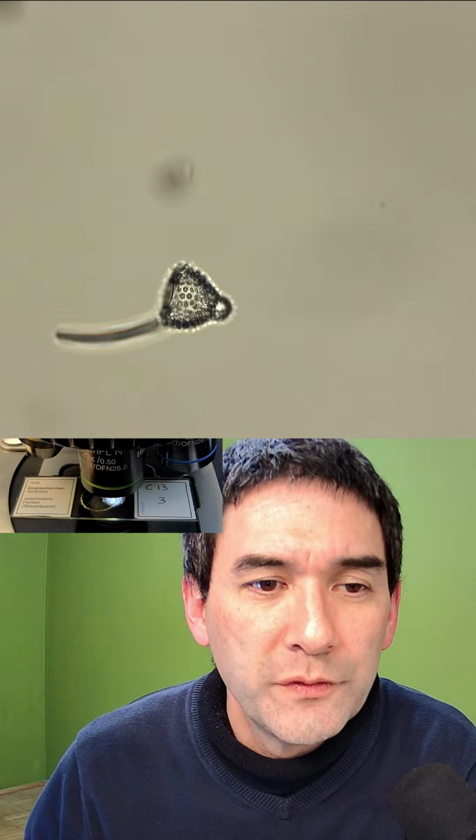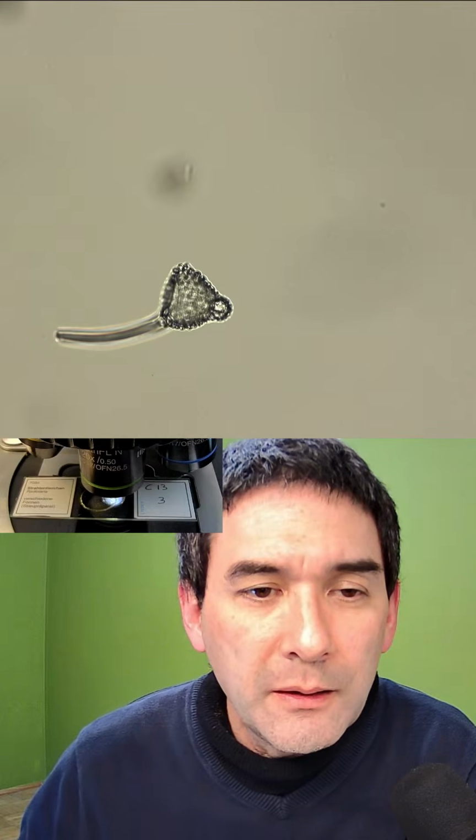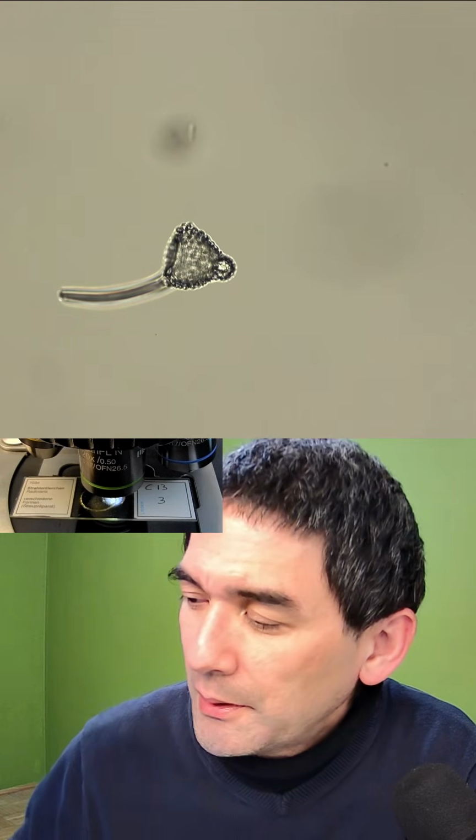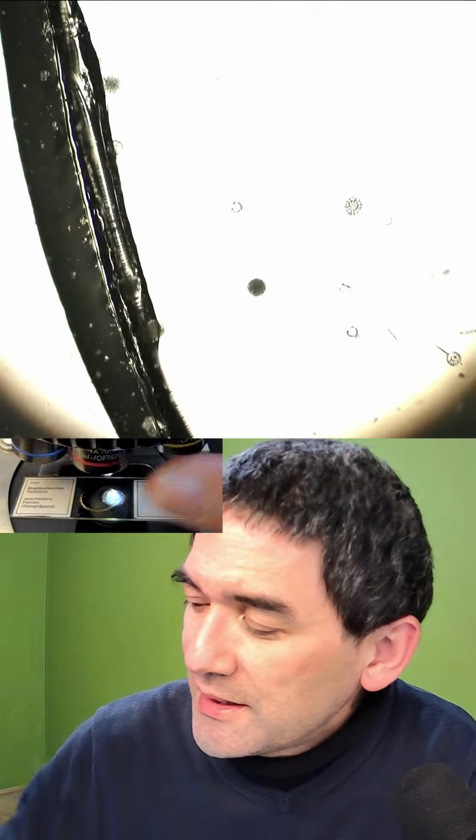There are a whole bunch of different shapes. They might be a little bit small, but they're quite nice to be seen in dark field too. You can see them quite well. Unfortunately, I only have dark field with my low power.